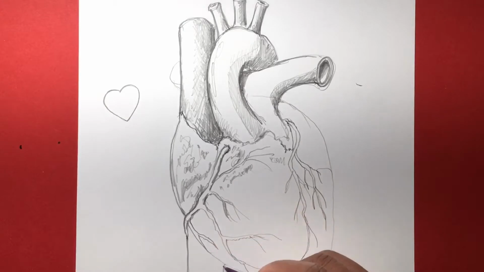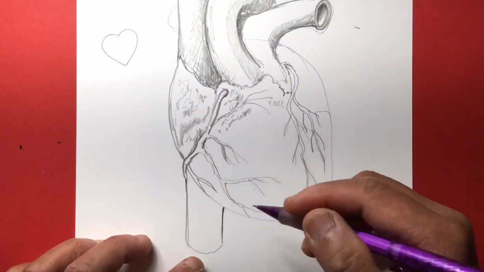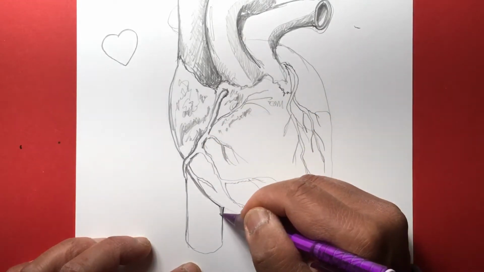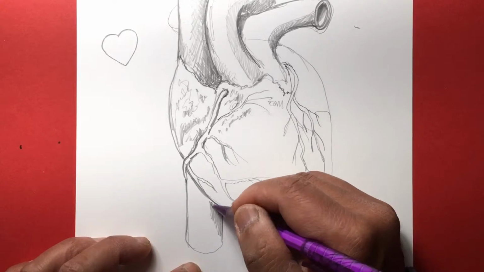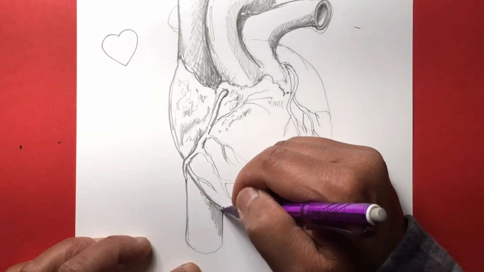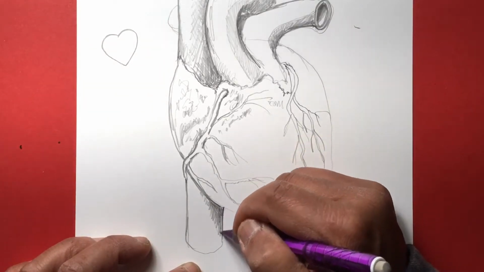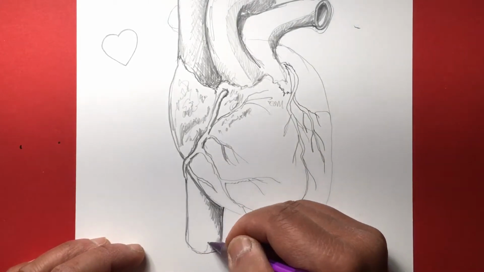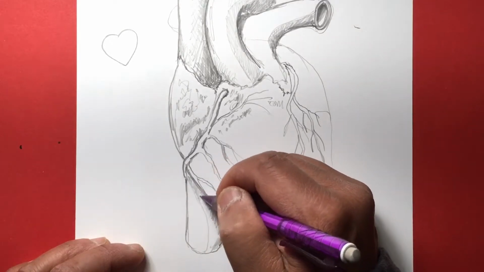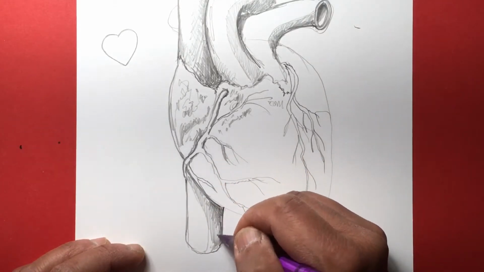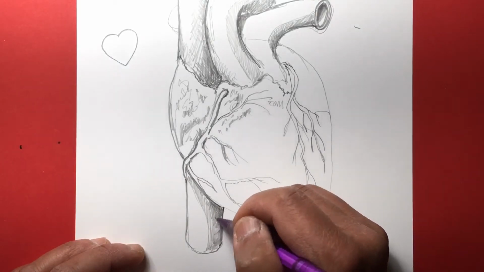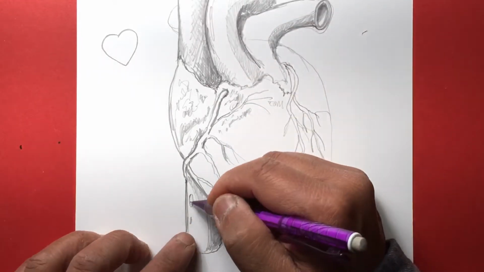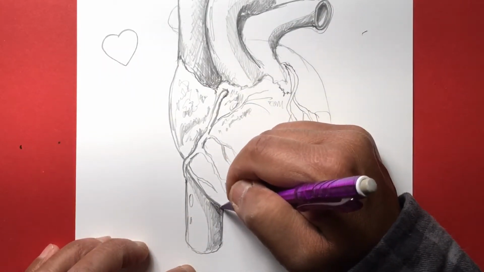So anyway, this vessel right here, down here, is called the inferior vena cava, which is the main vessel that takes blood back to the heart from your legs, your belly, your stomach, all that stuff. So let's shade this a bit stylistically, like so. Maybe give a hint of a highlight there.